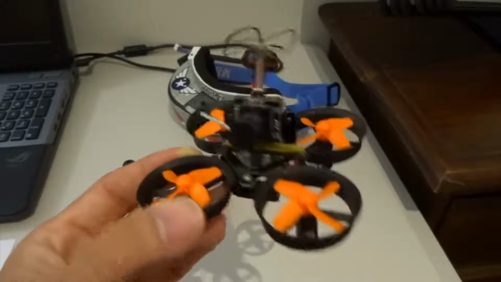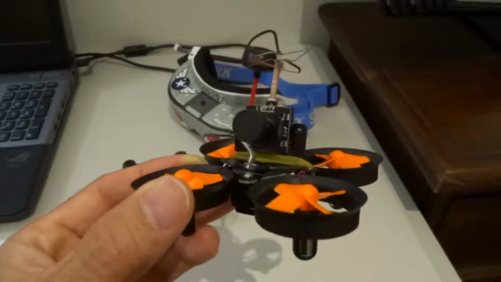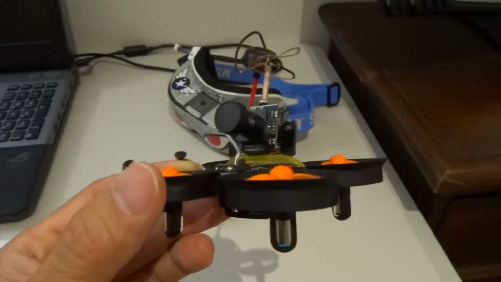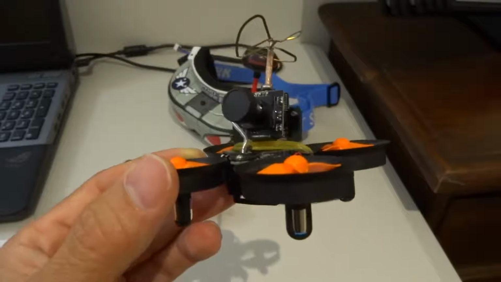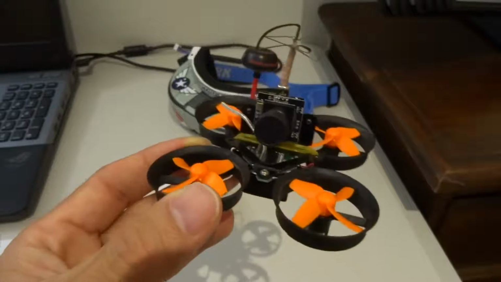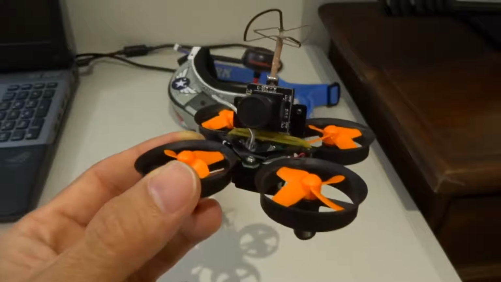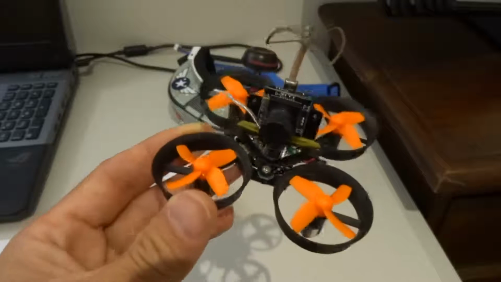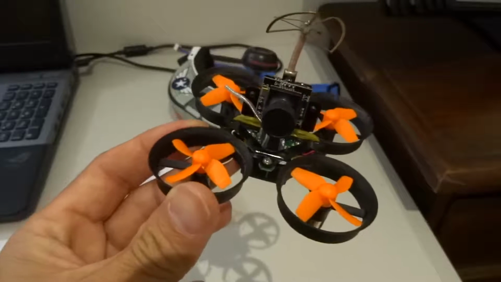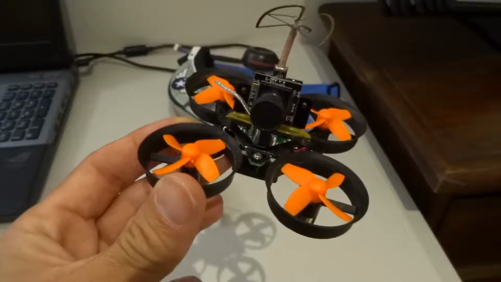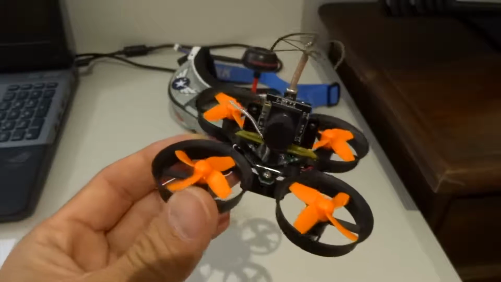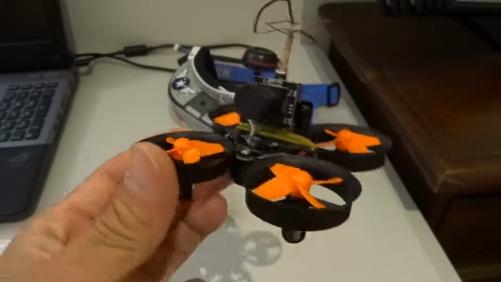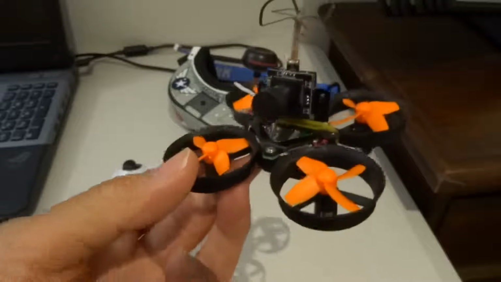I find that the simulators help me to learn how to line up and how to control the sticks. So the simulators basically teach me how to use my sticks to fly FPV drones.